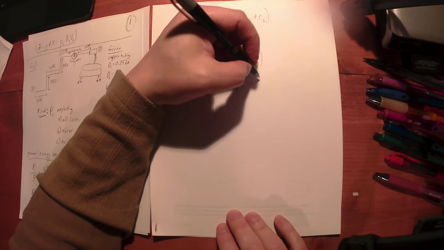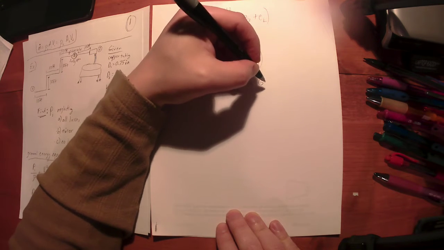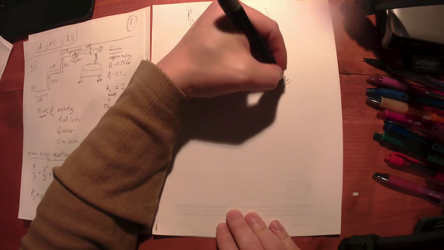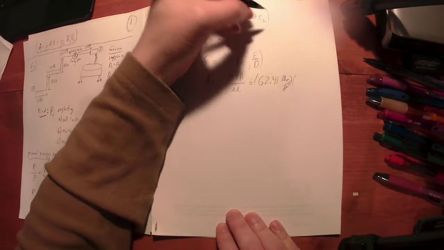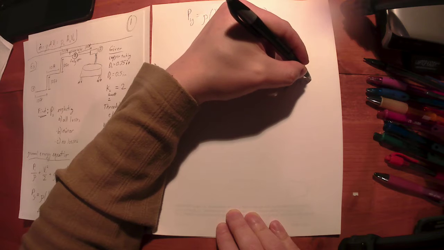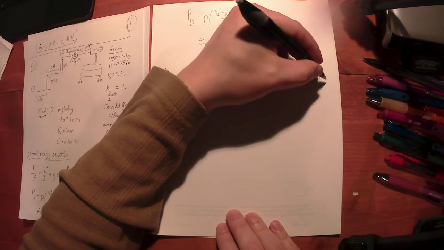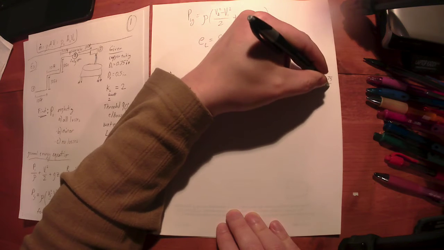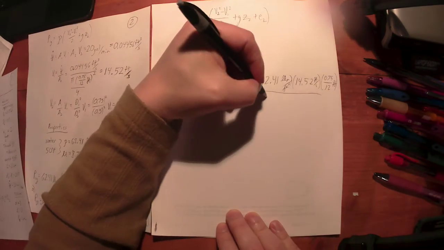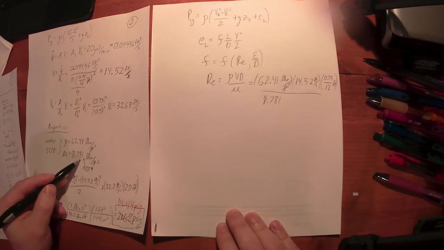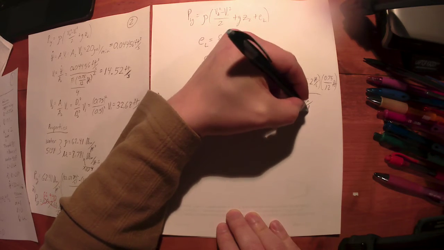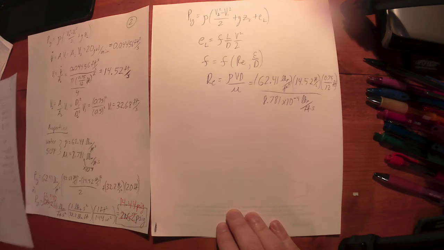The Reynolds number, I've already computed this, so in the interest of time, I can at least write this out. 62.41 pound mass per cubic feet. I'm going to write this kind of quickly. We said V, initially in the 3/4 inch section, is 14.52 feet per second, and the diameter is 3/4 inch. That's 0.75 divided by 12 feet. Divided by the viscosity. I said the viscosity was 8.781 times 10 to the minus 4, and that is pound mass per foot per second, the units on that value there.